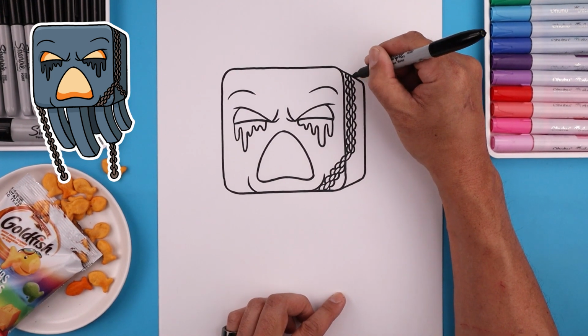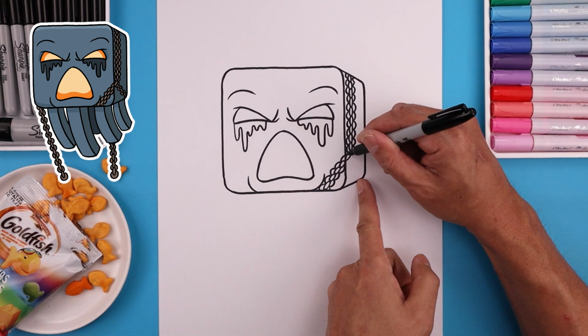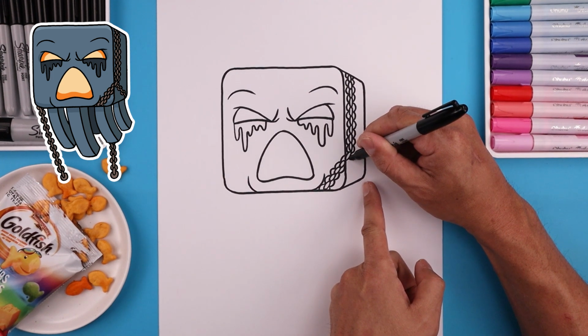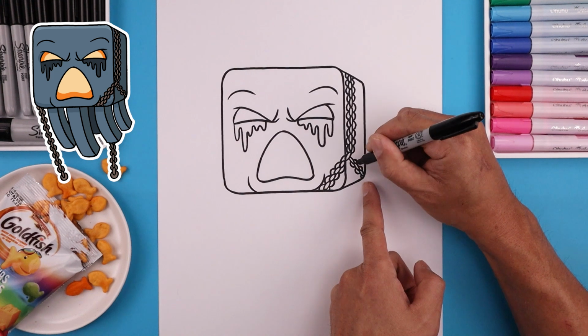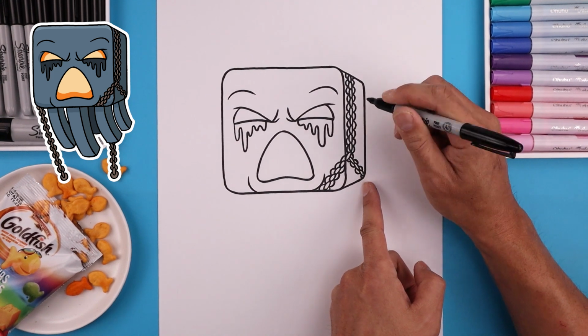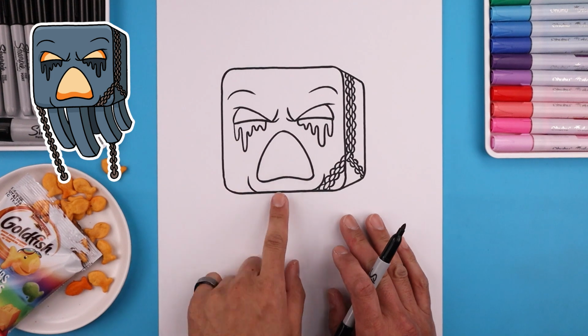Now I'm also going to close off the top. Let's angle the chain coming down towards the bottom right. So start with that oval in the middle, and we'll add those circles in between. Now with the head complete, let's move down and draw on that center leg.